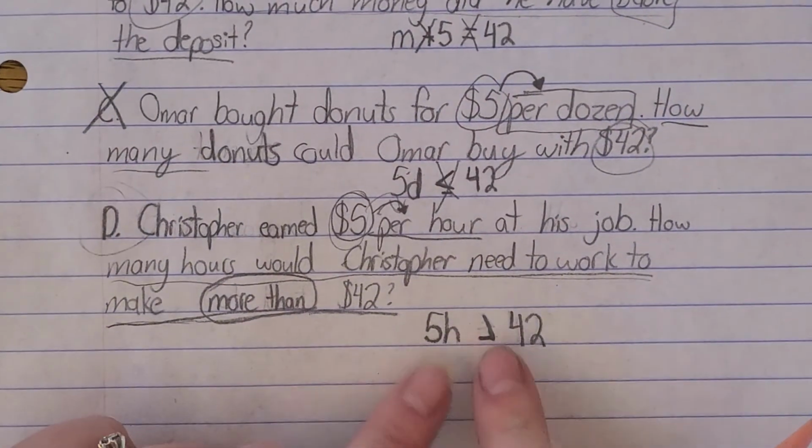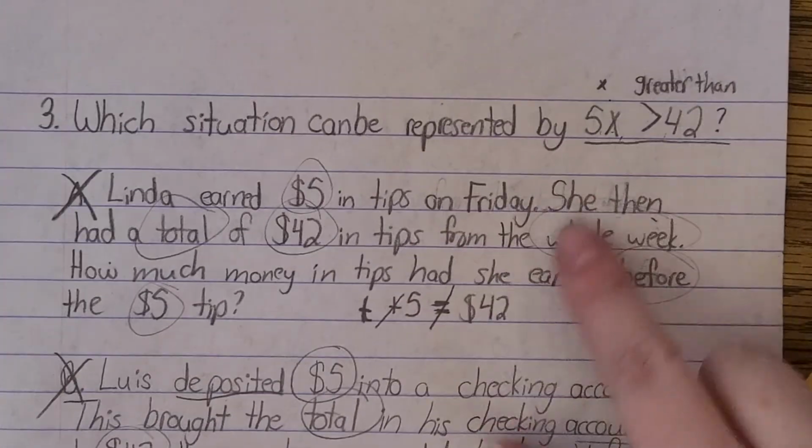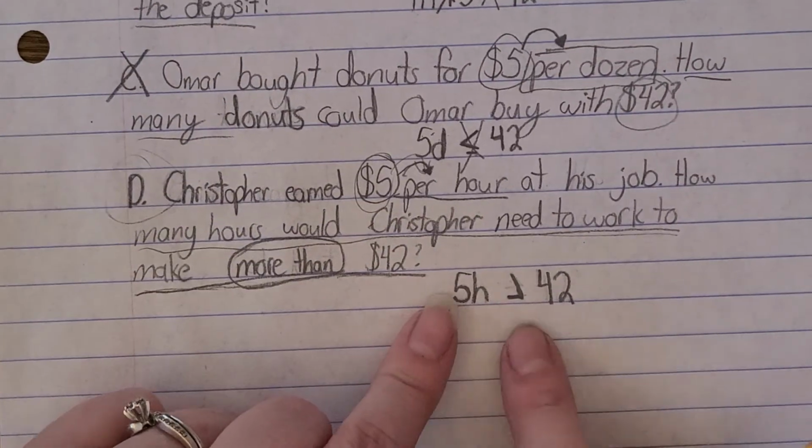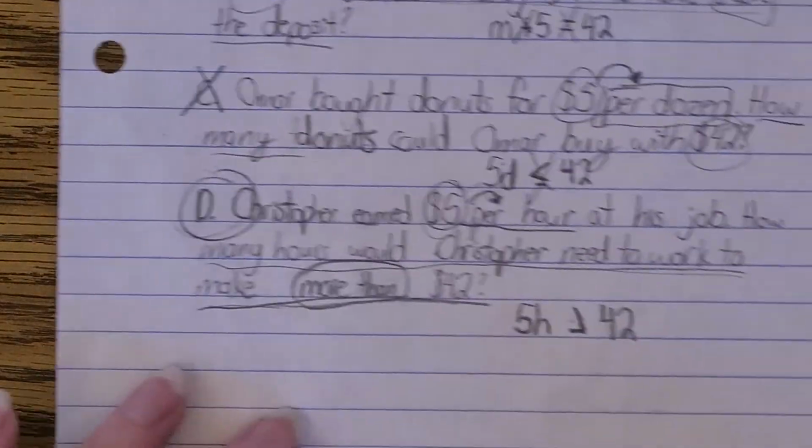So let's look. Our original used multiplication and a greater than sign. This one uses multiplication and greater than. So it has to be that one.